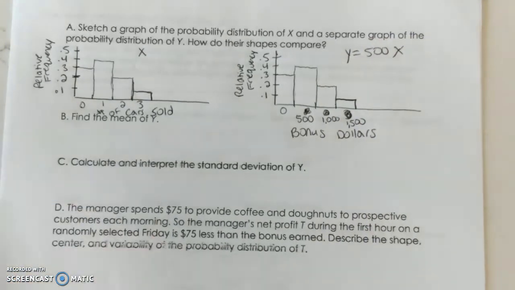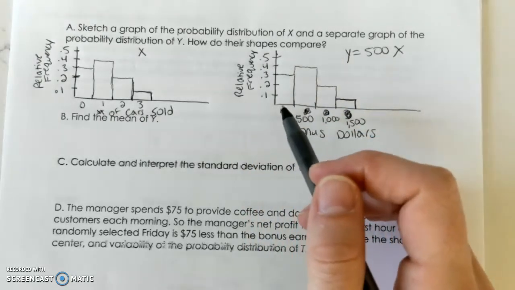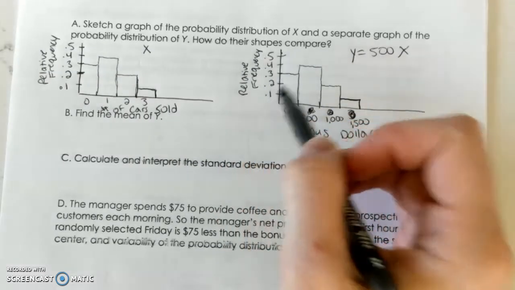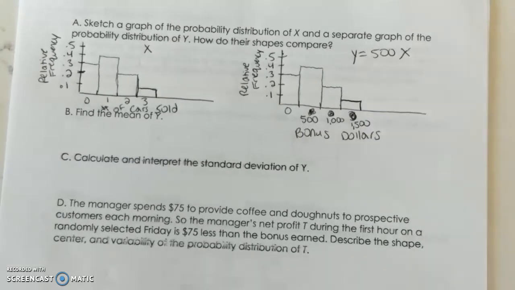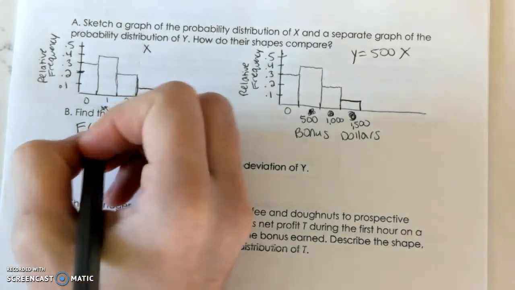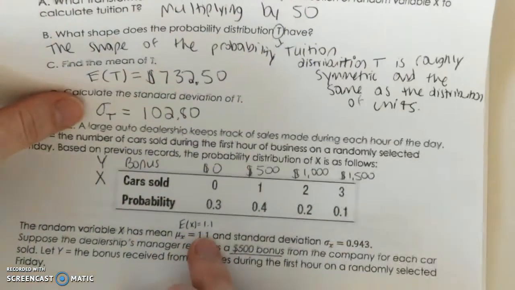Okay, so now find the mean of Y. You have the tools in your statistical toolbox to do this one of 3 ways, right? You can do it by hand, where you multiply these values down here by the relative frequency and add them up. You could put it in the calculator, where you put these X values in L1, the relative frequencies in L2, and go to one variable statistics, right? Or you can just transform the variables because you already have the mean of X, so you can do the mean of Y. And that's what we're going to do because it takes 2 seconds, right? So the expected value of X is equal to, it told us on the last problem, it was equal to 1.1.